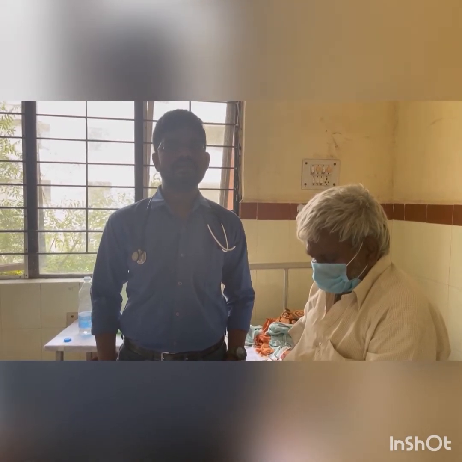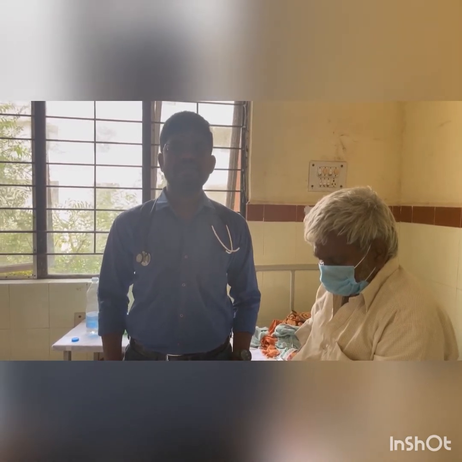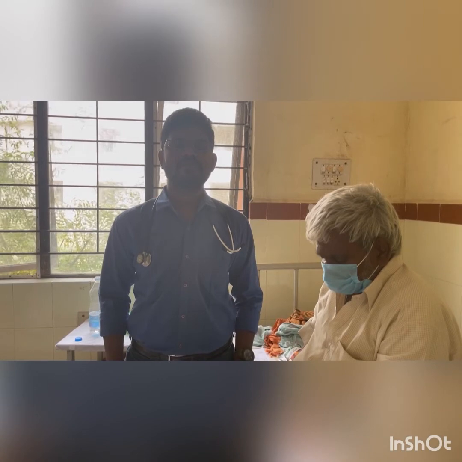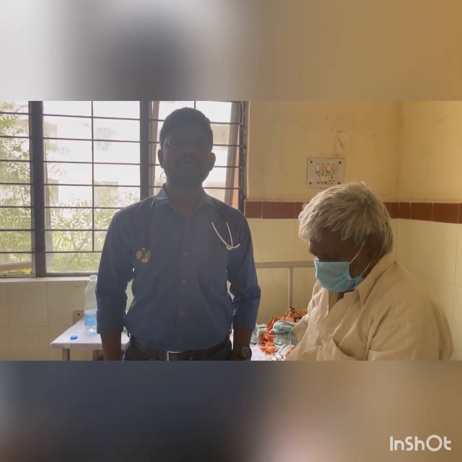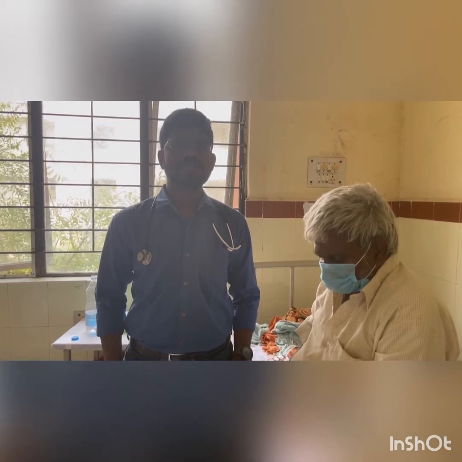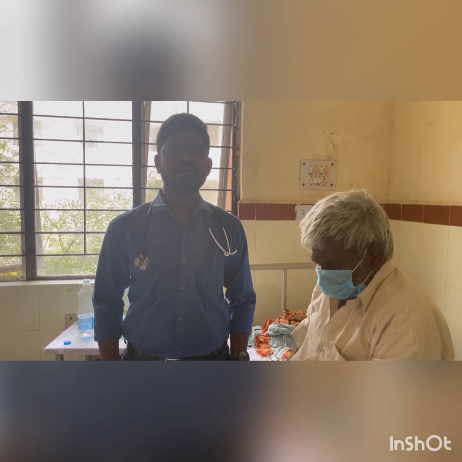Now we see the various causes for clubbing. The clubbing can be congenital or familial. There is a condition called congenital hypertrophic pulmonary osteoarthropathy, or pachydermoperiostosis. In this condition, we see the clubbing in children. It is congenital or familial in nature.